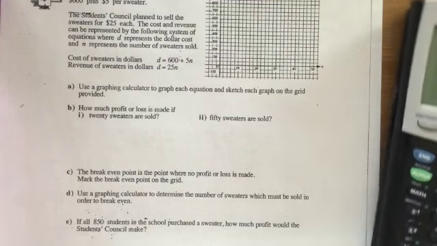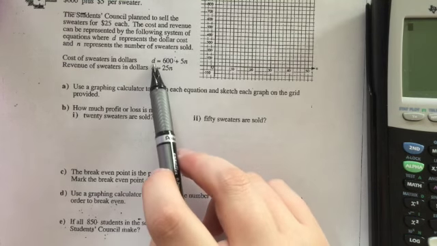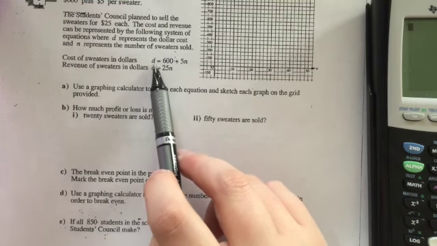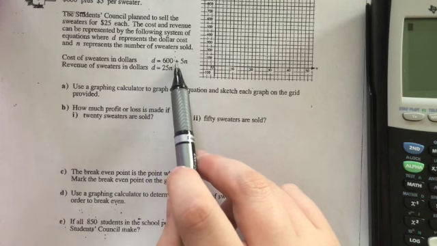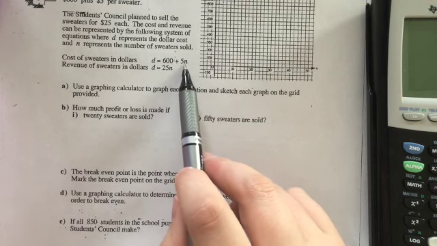So here's the problem. At a local high school, the student council decides to sell sweaters to the students. The cost of designing the sweaters includes a fixed cost of $600 plus $5 per sweater. Okay, so I'm seeing here the dollar cost D, $600 plus $5 times N, where N is the number of sweaters, so $5 per sweater.